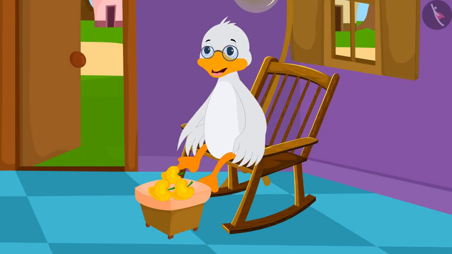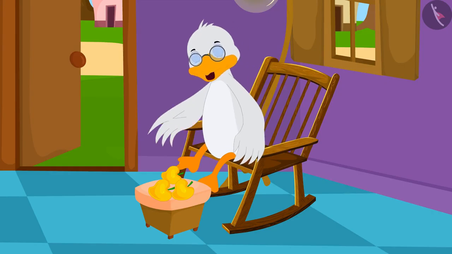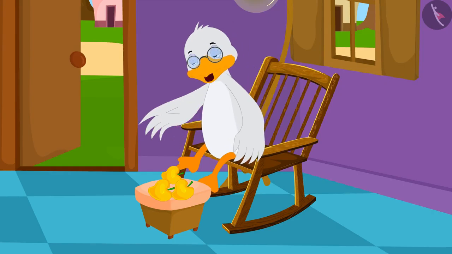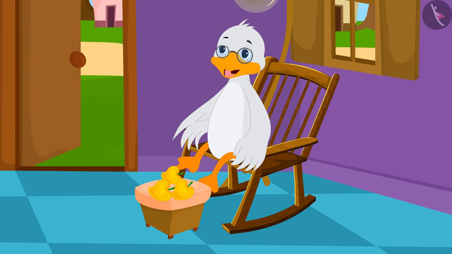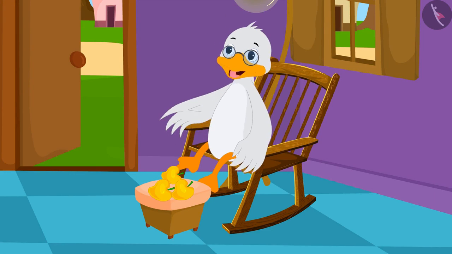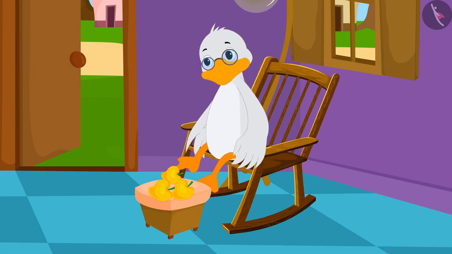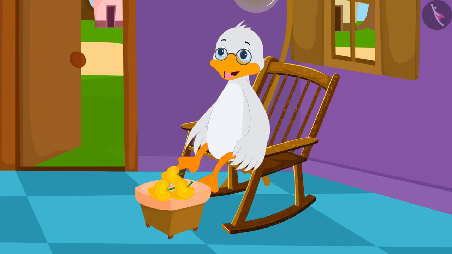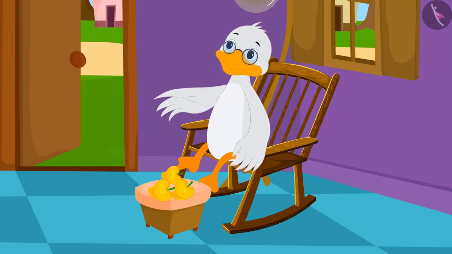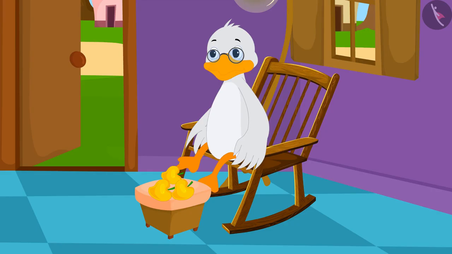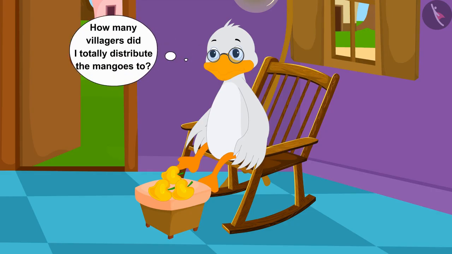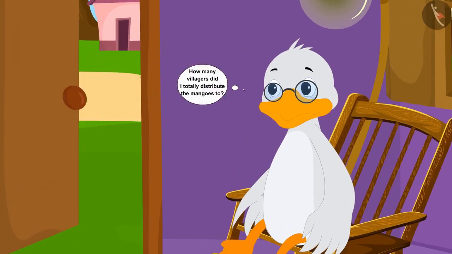Now I cannot distribute these remaining 3 mangoes because I cannot make a group of 4 mangoes to distribute among the villagers. So I shall keep the remaining 3 mangoes. But how many villagers did I totally distribute the mangoes to? Uncle thought.